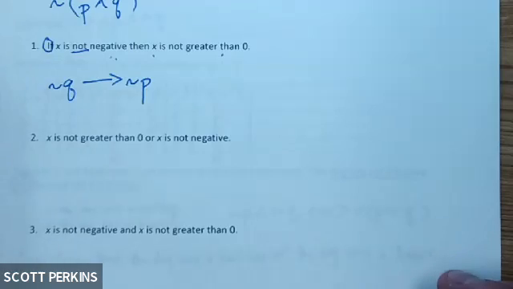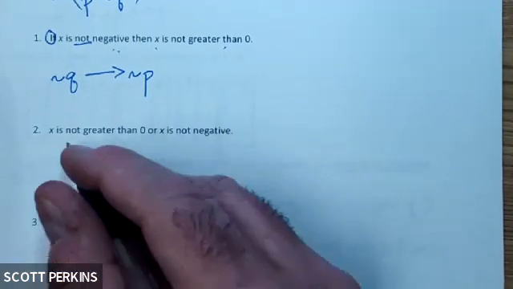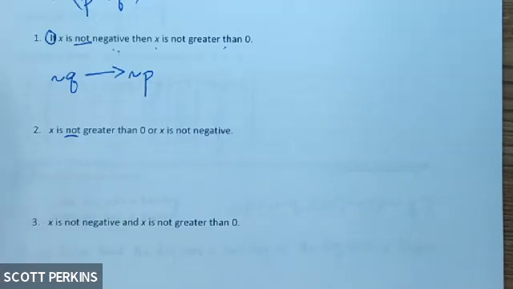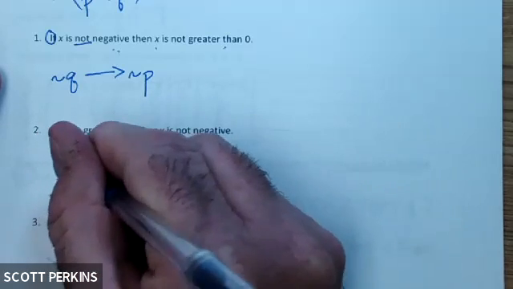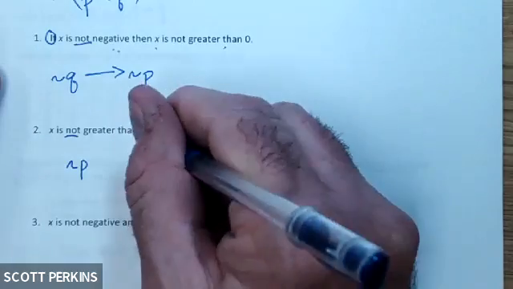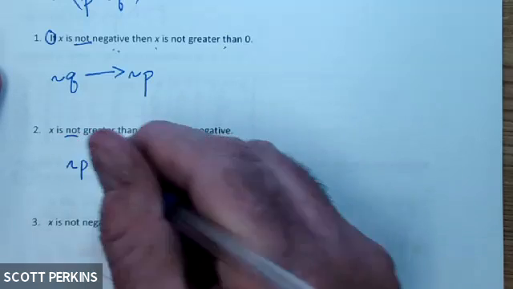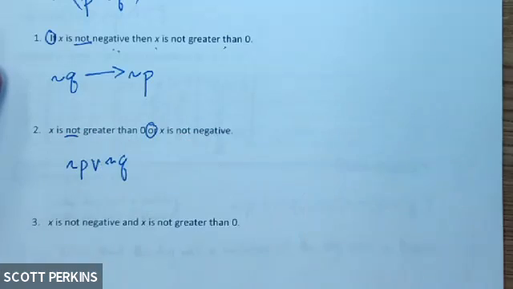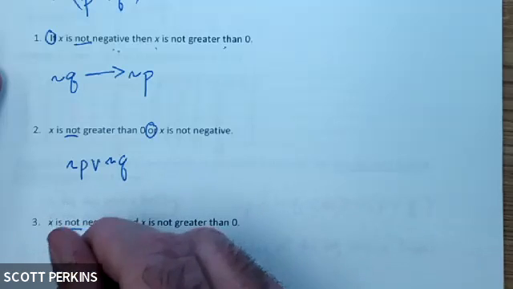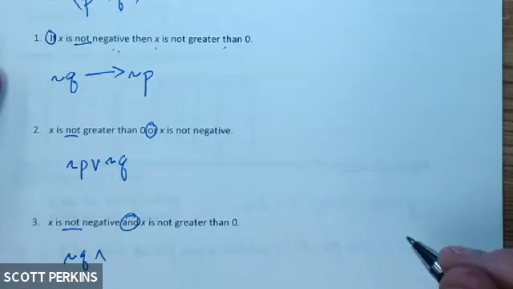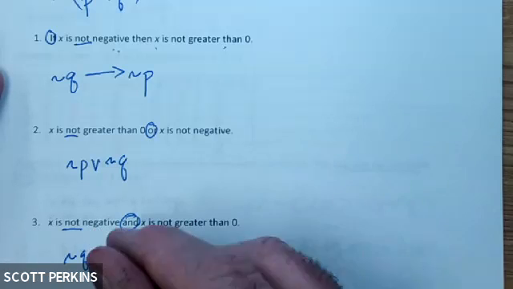The next statement, number 2, is x is not greater than 0. So again, I've got a not, so that is squiggly P. Or x is not negative. So or squiggly Q. And then last but not least, statement 3 is x is not negative. So that's squiggly Q. And x is not greater than 0. That's squiggly P.